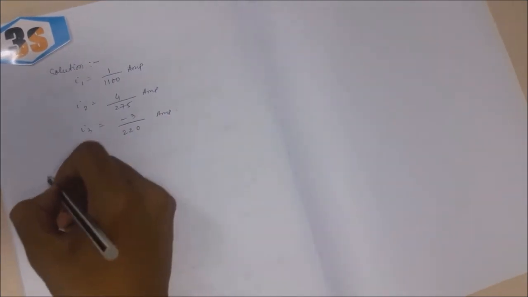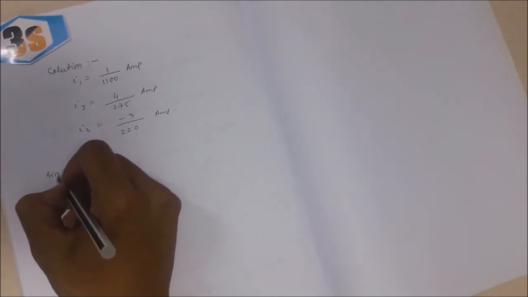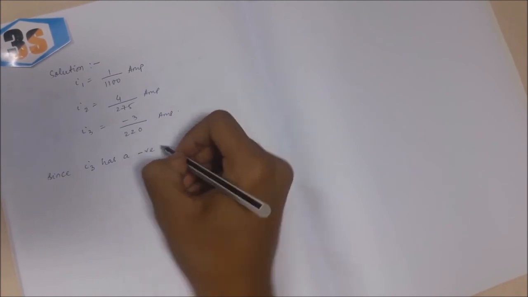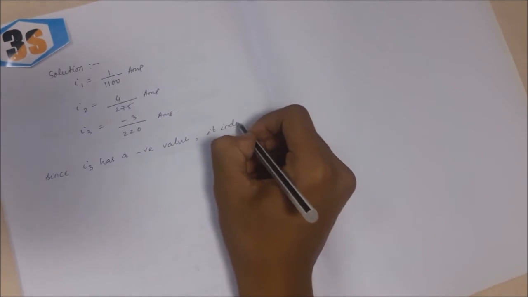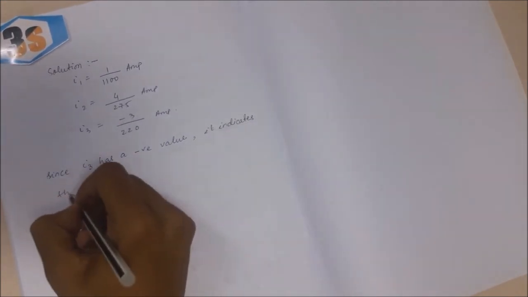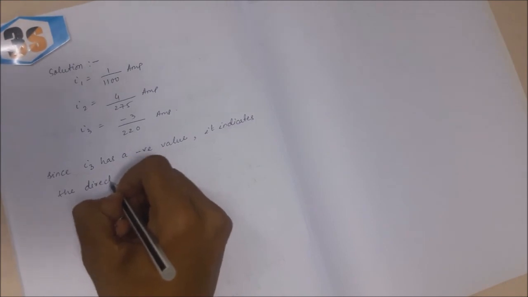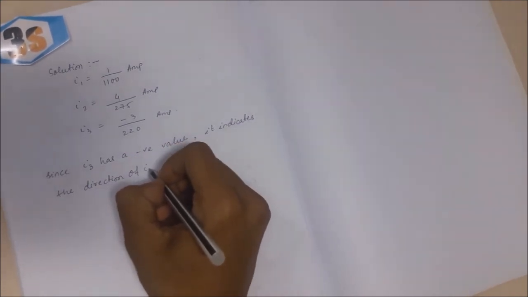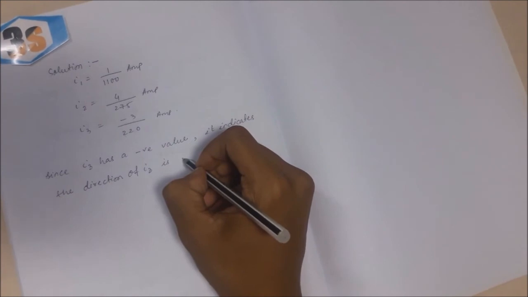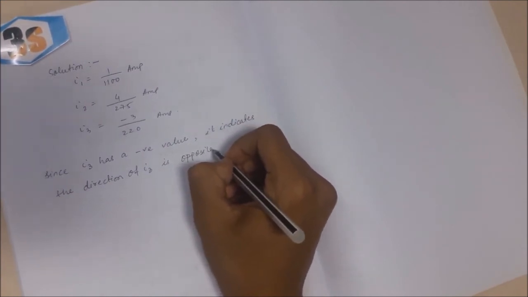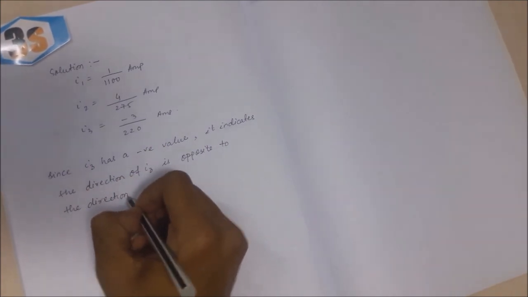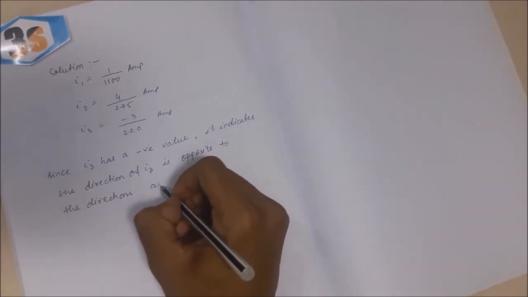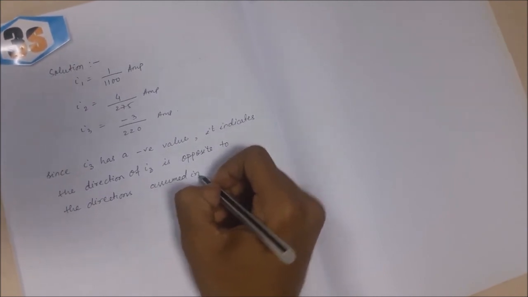In these above solutions, since I3 has a negative value, it indicates that the direction of I3 is opposite to that which was assumed in the given circuit.